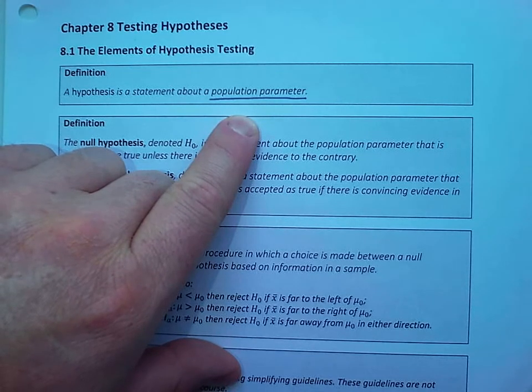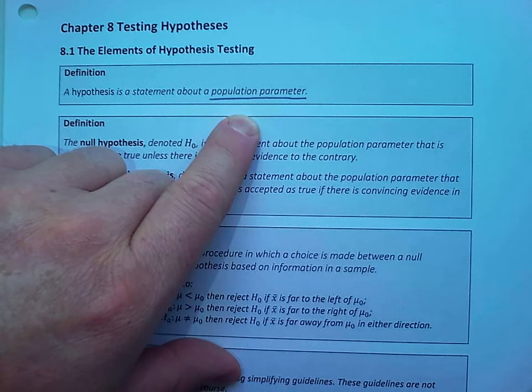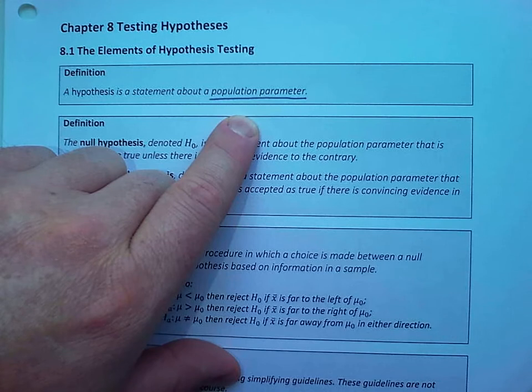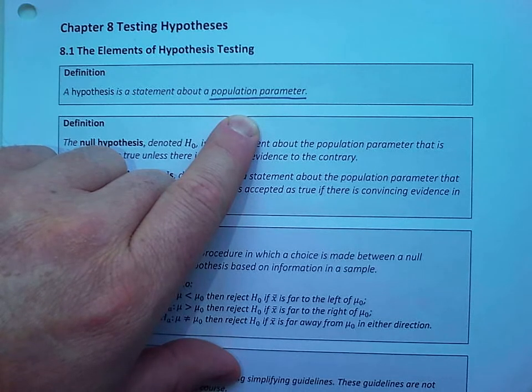We're never ever going to make that statement about a sample statistic. Now, why would we not make it about a sample statistic? Well, again, if you remember, we usually try to take samples from a population in order to say something about the population. So we take our sample, we calculate out something from that sample, that's our statistic, and then we use our statistic to estimate the population parameter.